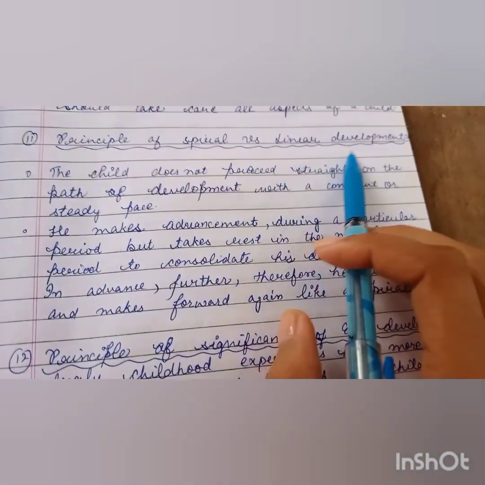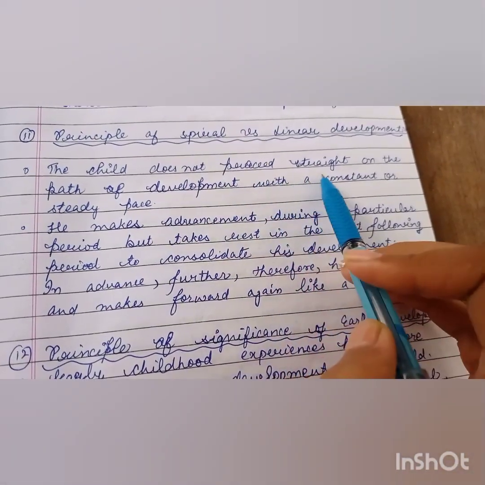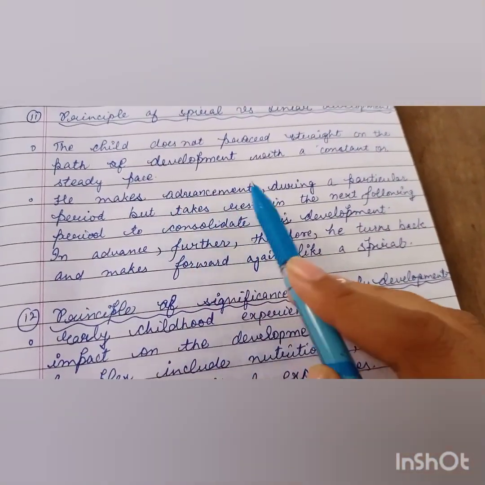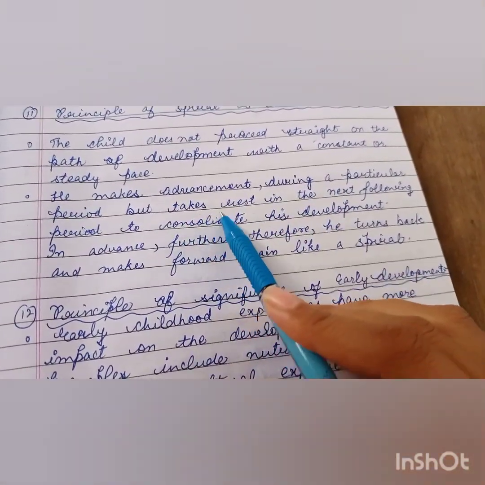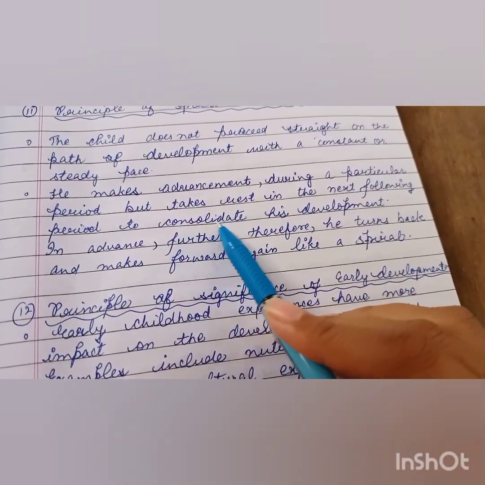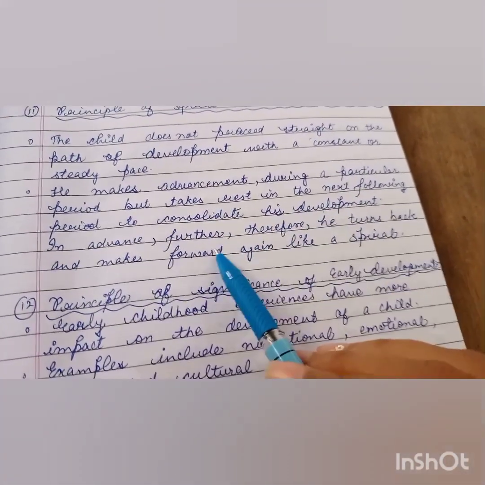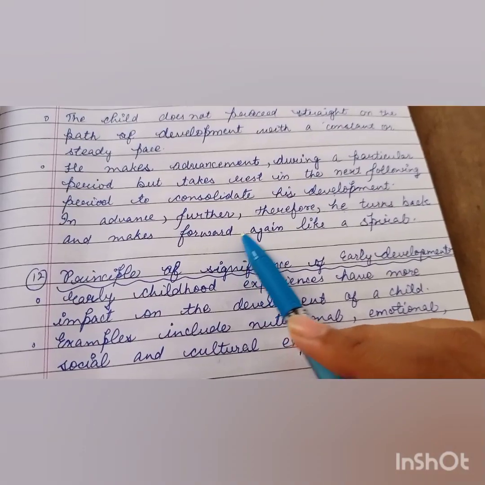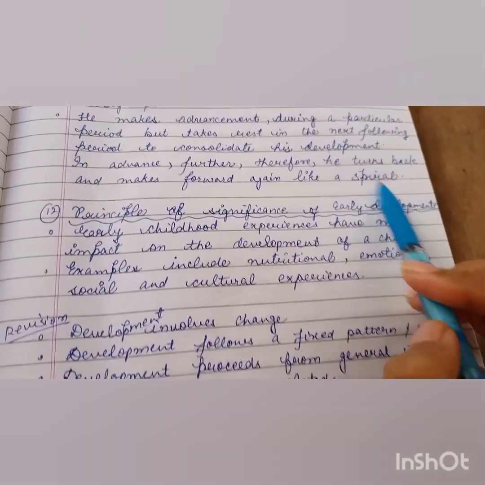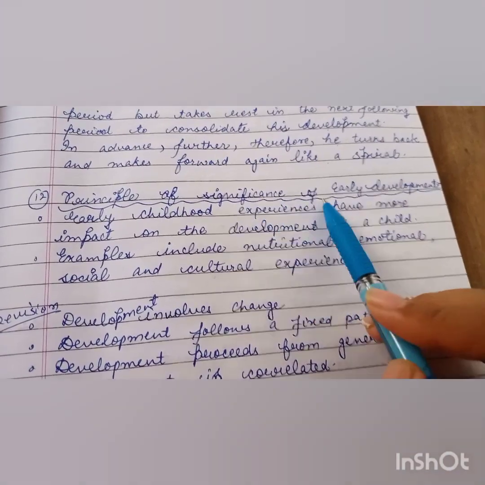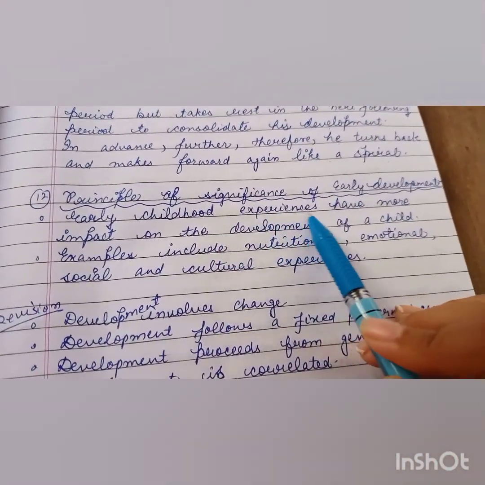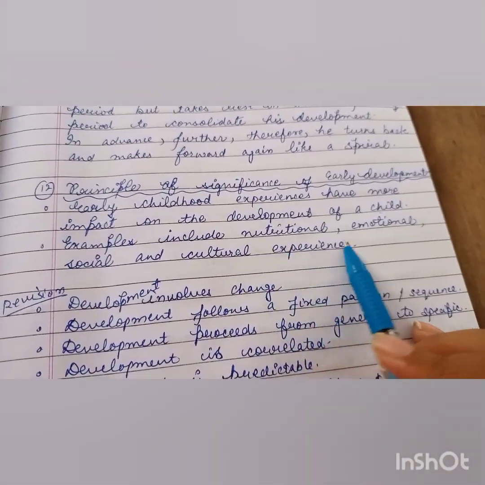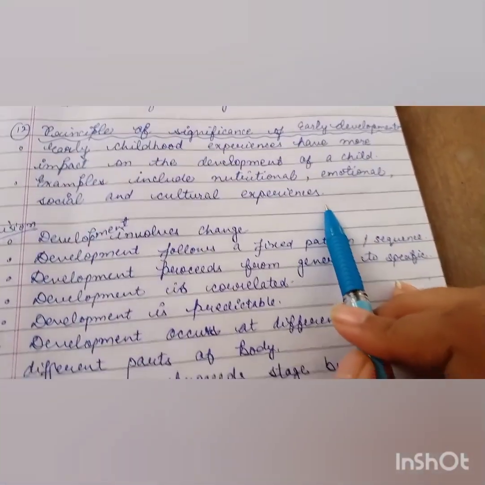Principle of spiral versus linear development. The child does not proceed straight on the path of development with a constant or steady pace. He makes advancement during a particular period but takes rest in the next period to consolidate his development. To advance further, therefore, he turns back and moves forward again like a spiral. Principle of significance of early development. Early childhood experiences have more impact on the development of a child. Examples include nutritional, emotional, social, and cultural experiences.